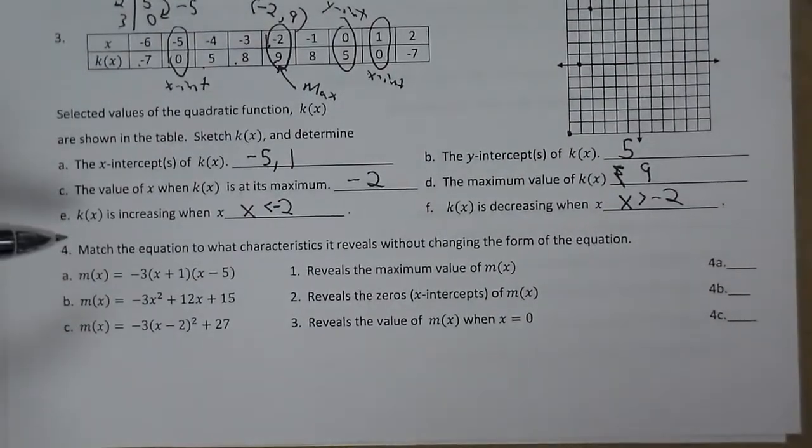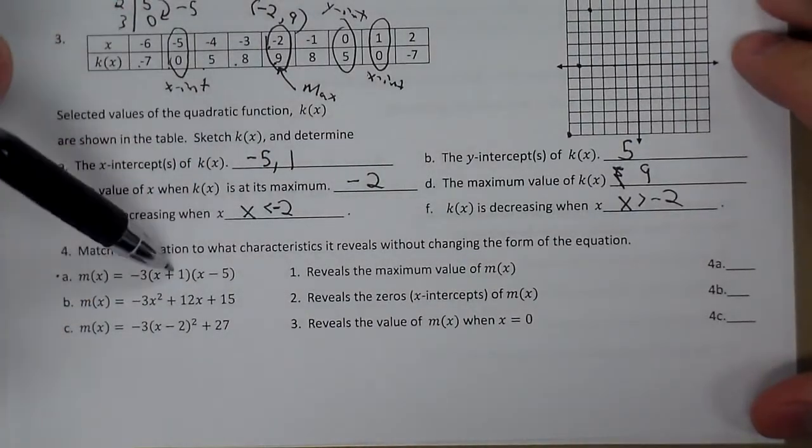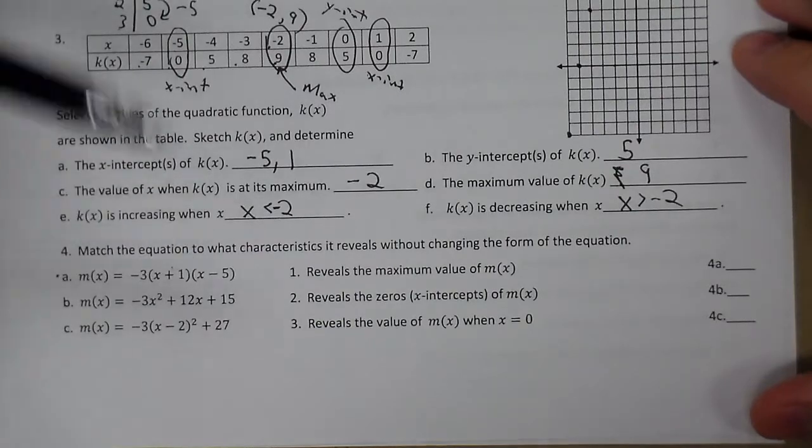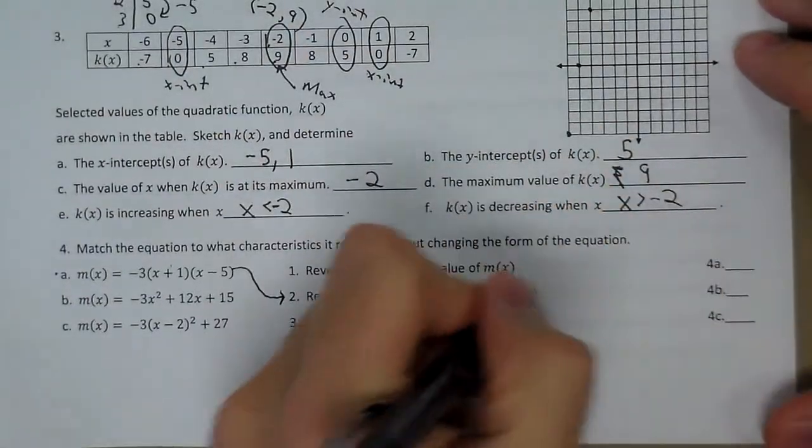Number 4, we need to match the equation to what characteristic it reveals without changing its form. If I look at the first one, this is factored down, so I could set each of these parts equal to 0 and get the zeros, the solutions, or the x-intercepts. So I'm going to say that 2 goes to A.